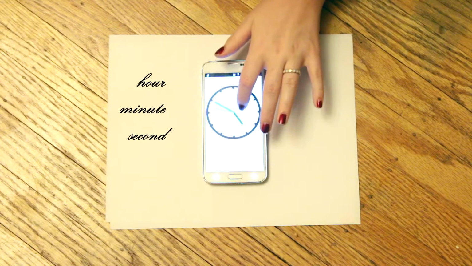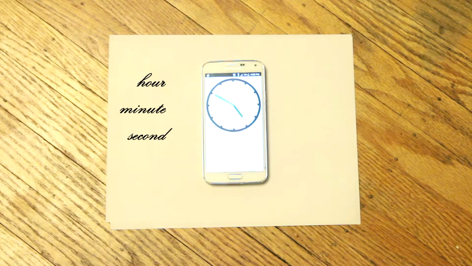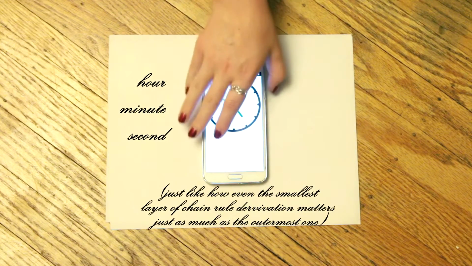running smoothly. The innermost equations, like the seconds hand, matter just as much as the slow movements of the hour hand. And that's the chain rule.